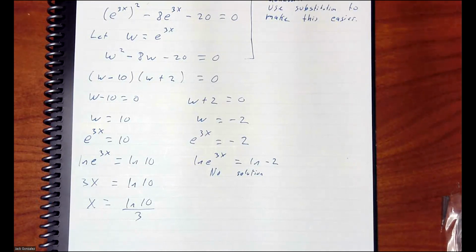You can always pick a base that will cancel it, but it's best to pick a base that is on your calculator. Thankfully, it was an e anyway, and it didn't matter. But let's say this was 2 to the 3x. And I brought in an ln. I have to bring the power down first, and then solve that. If you forgot and brought it down, it would be pretty messy.